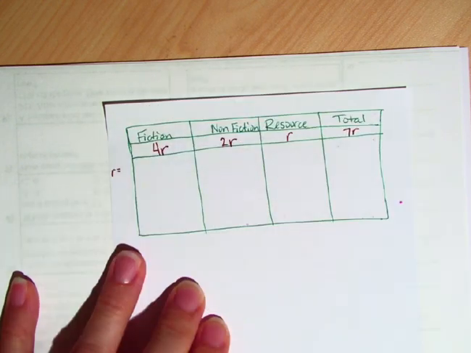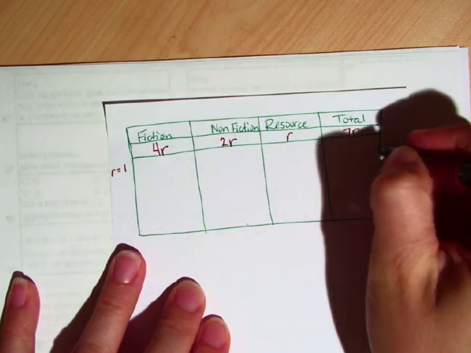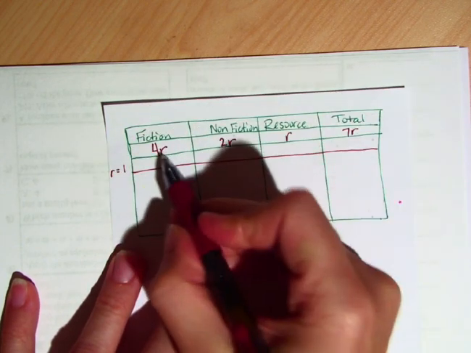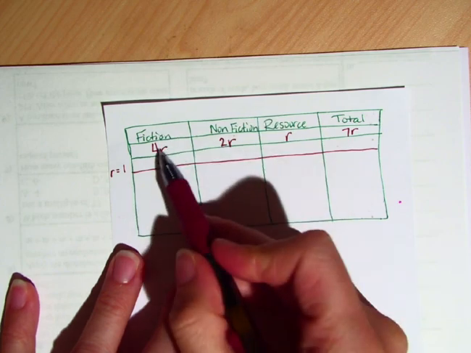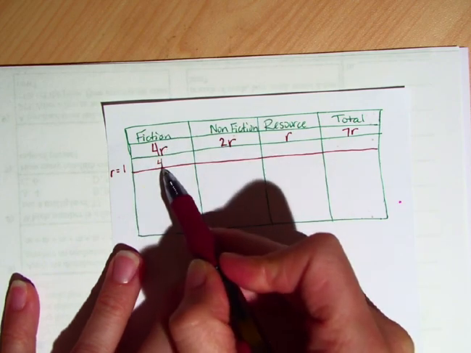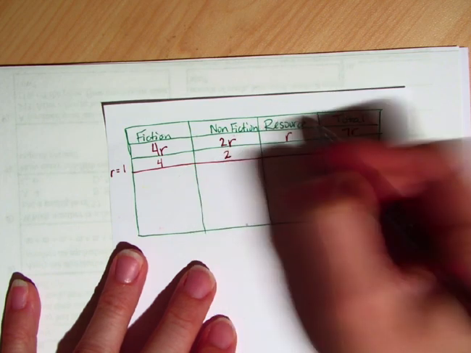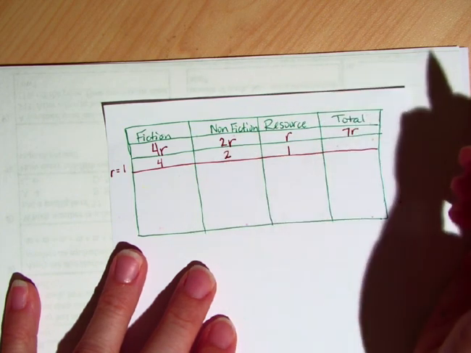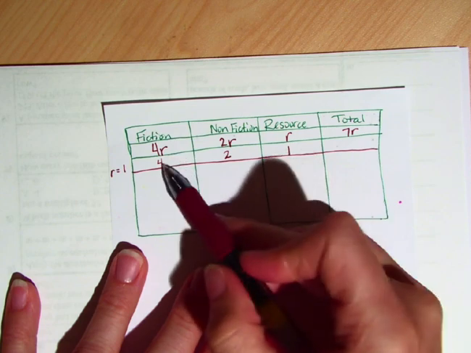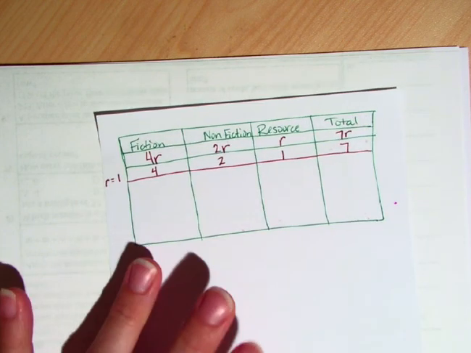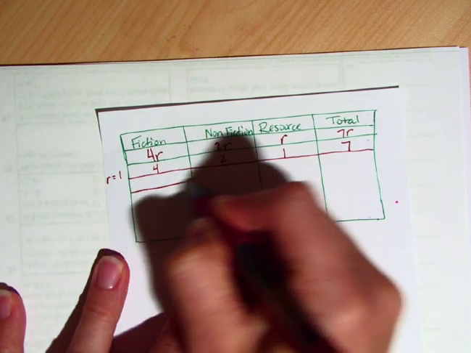If R equaled 1, if there was 1 resource book in the whole library, then we would have 4 times 1 is 4. So we'd have 4 fiction books. 2 times 1 is 2. 1 times nothing is 1. So we would have 4, 5, 6, 7 total books. Well, that's not enough. We need 1,400 books. So let's assign another value.